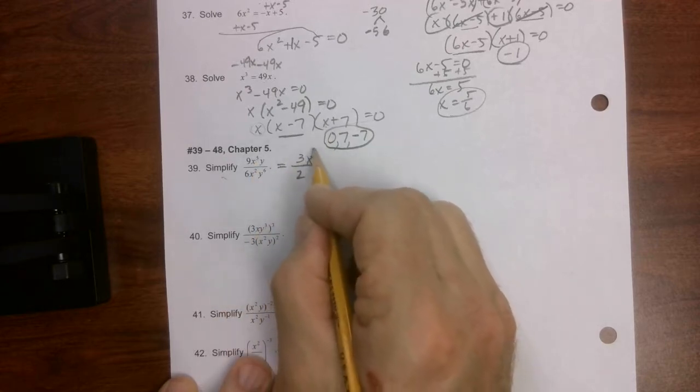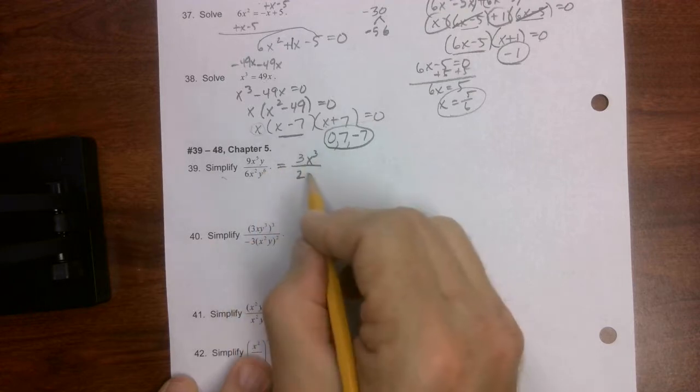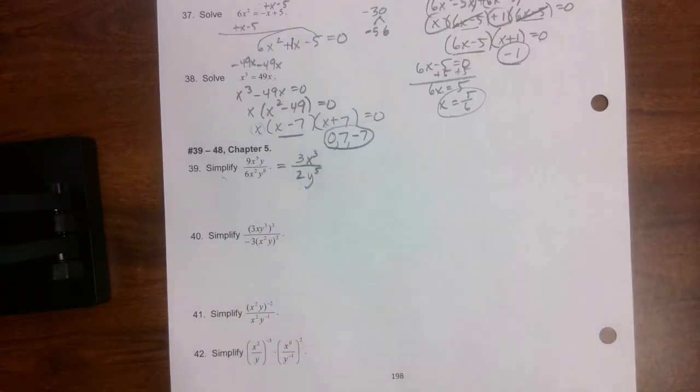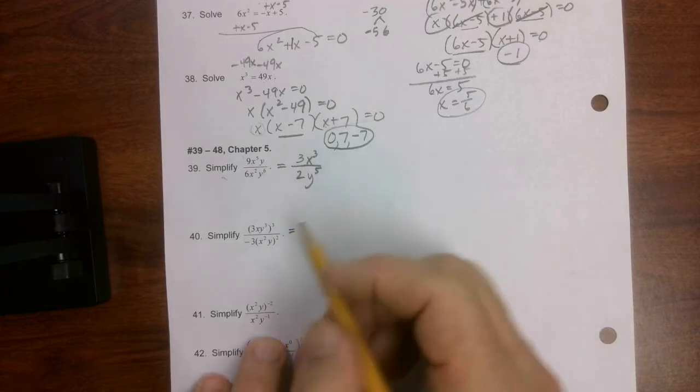In the top. By how many? 3. Where are there more y's? In the bottom. By how many? 5. Just trying to keep it simple. This one we got to do a little work first.